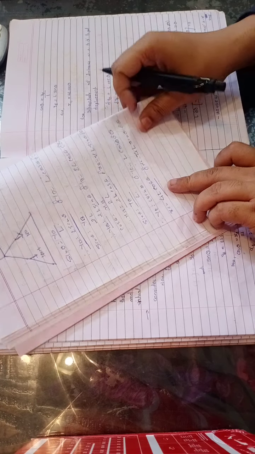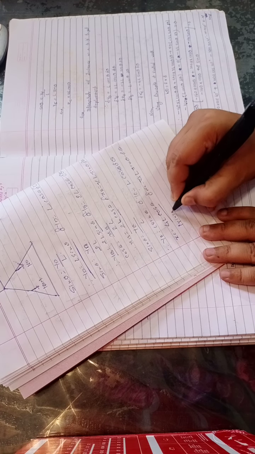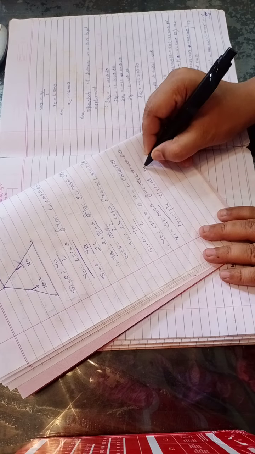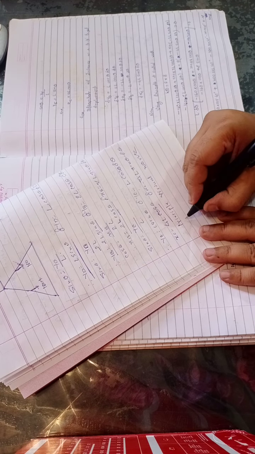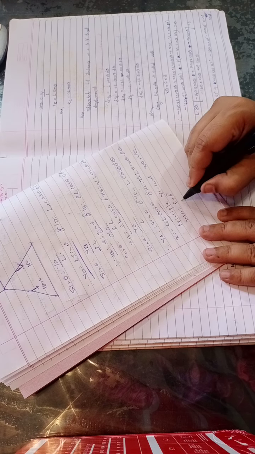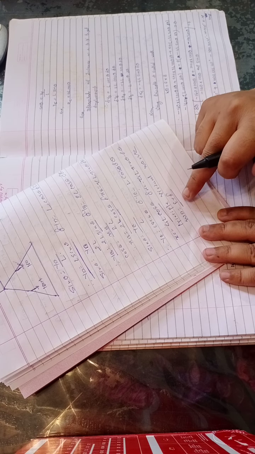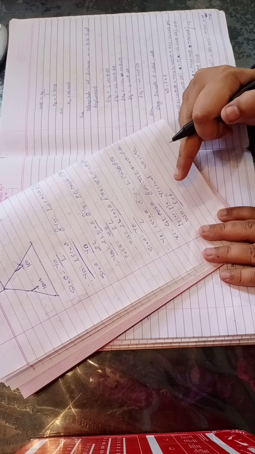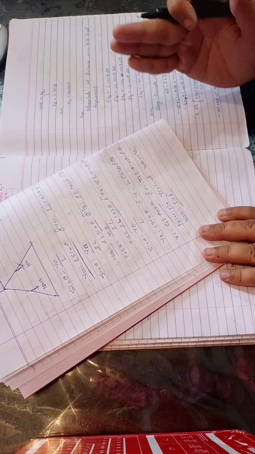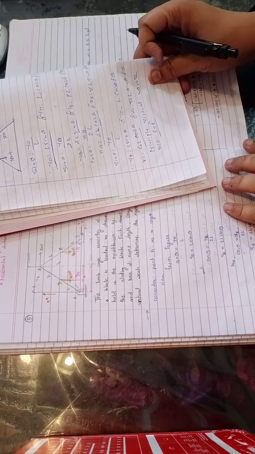Now we will use the principle of virtual work. We all know work done is equal to force into displacement. So we will multiply each force with its respective displacement, add all the work done, and at the end equate it to 0.